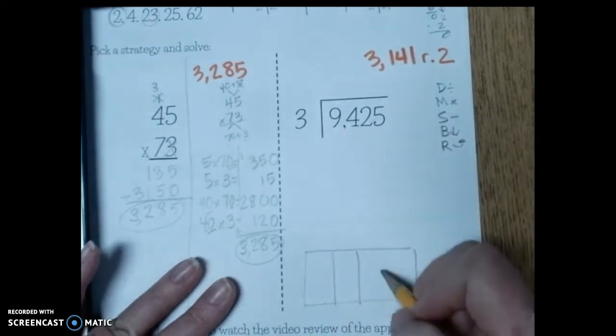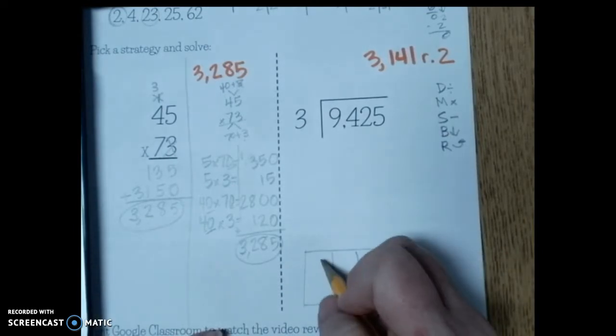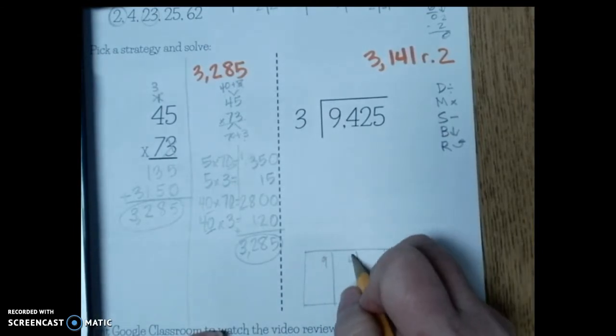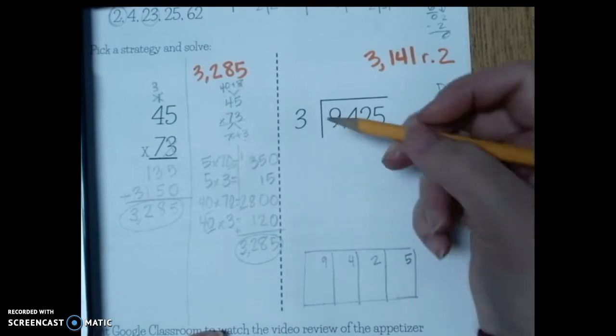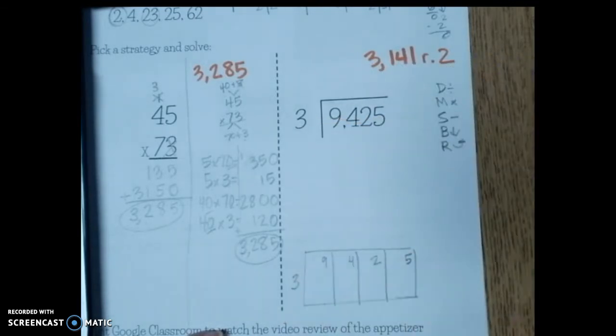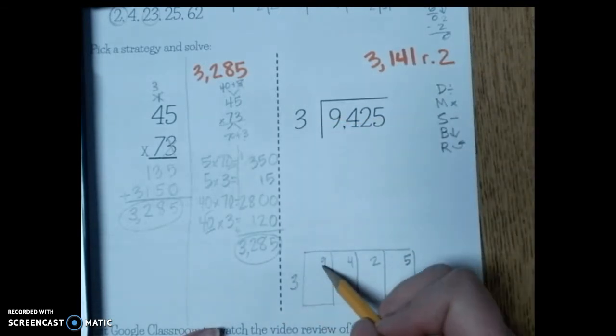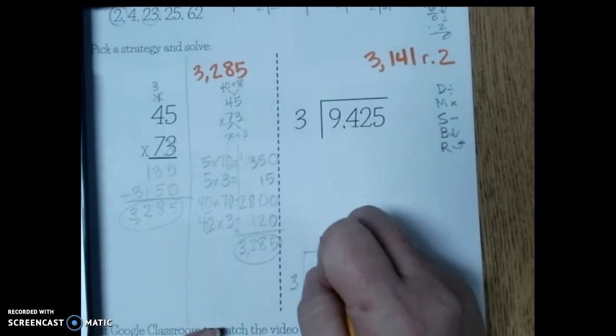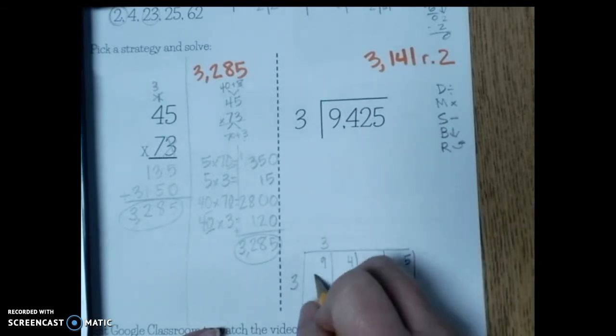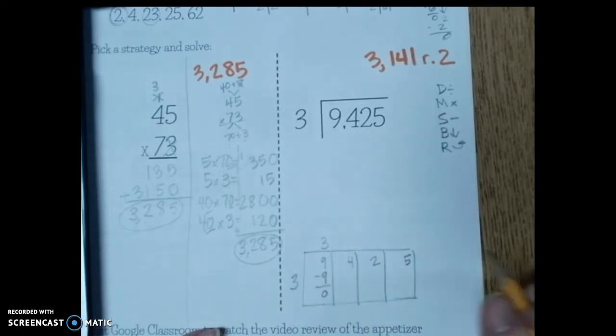Since I have a 4-digit number, I need 4 columns, and I'm putting one of those numbers in each of these. And then what I'm dividing by, or my divisor, goes on the outside. Okay, so 3 can go into 9. How many groups of 3 are in 9? Well, there's 3. 3 times 3 is 9. When I subtract, I get 0.